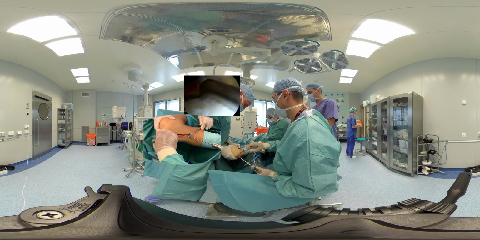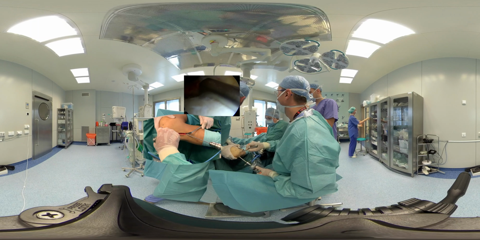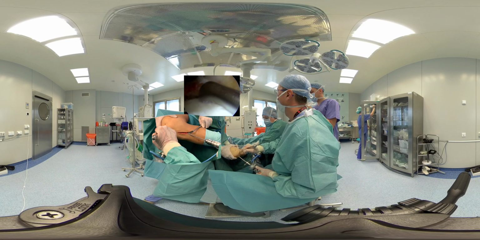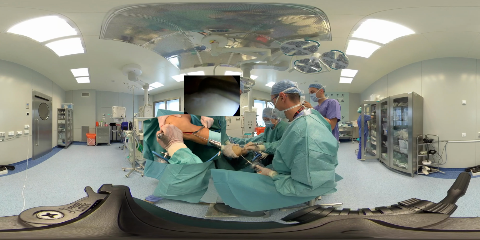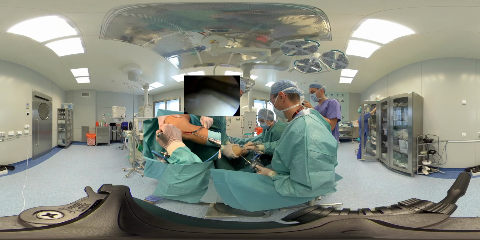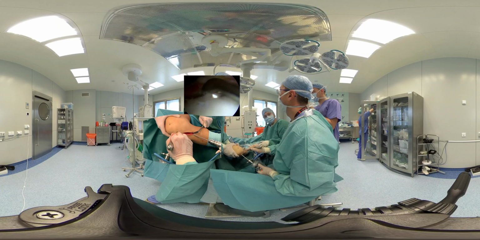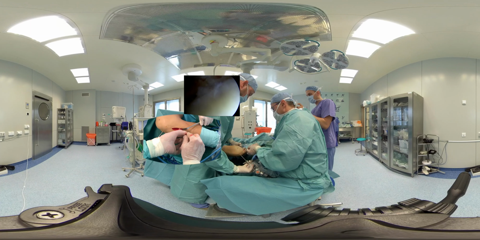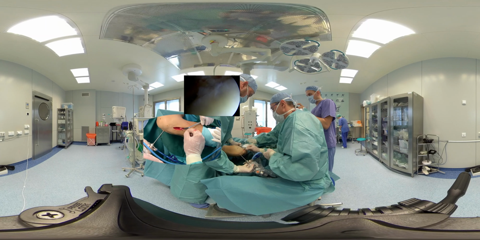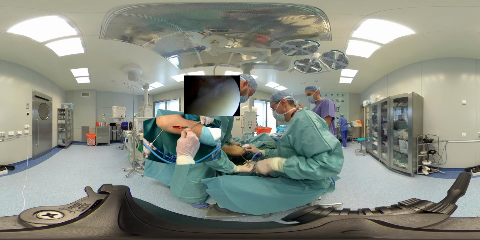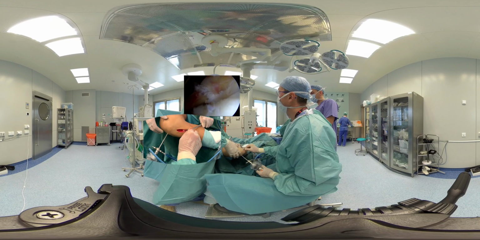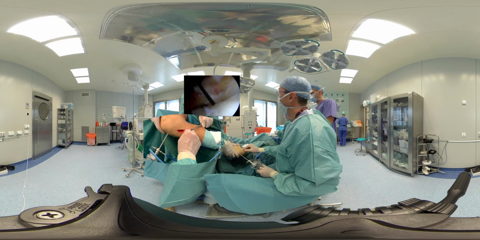We drill the tunnel with a 4.5 mm drill. Then we insert the guide monofilament into the tunnel. Then we use a manipulator to pull out the monofilament suture.